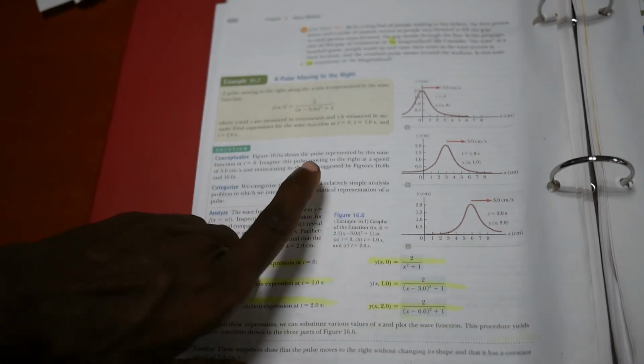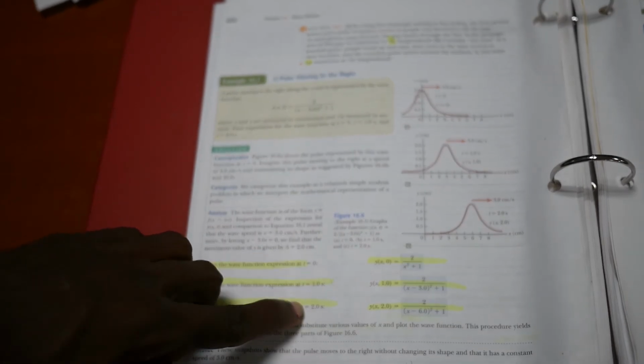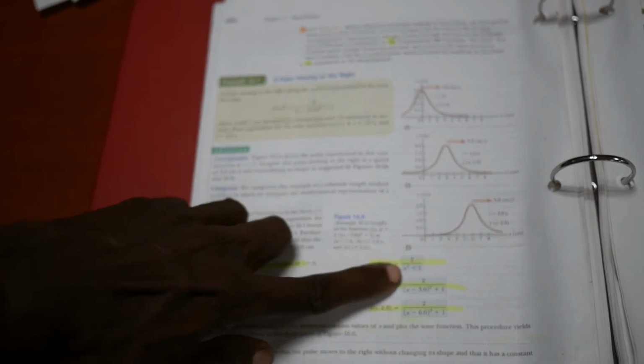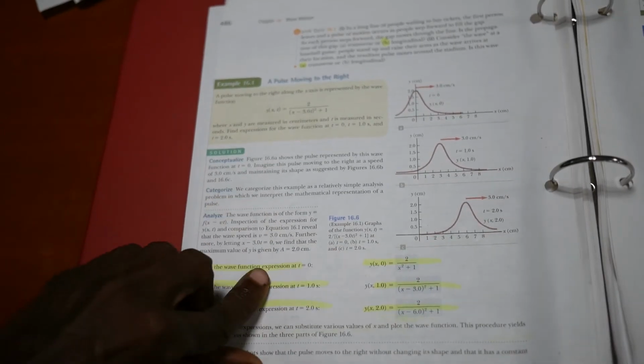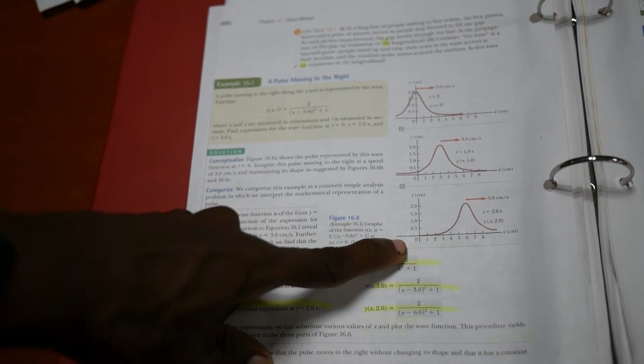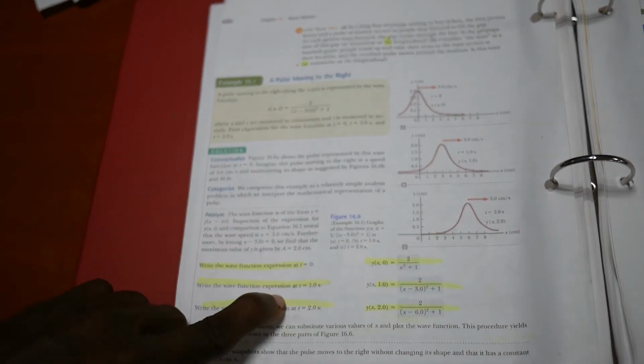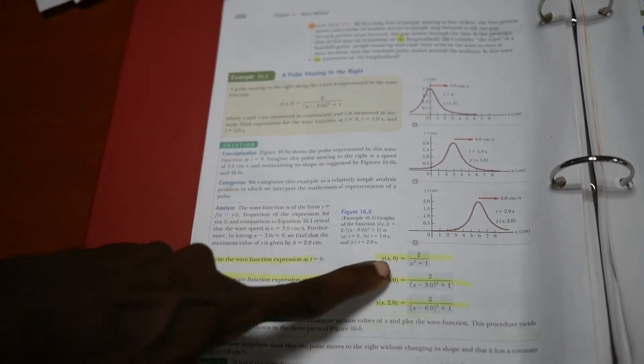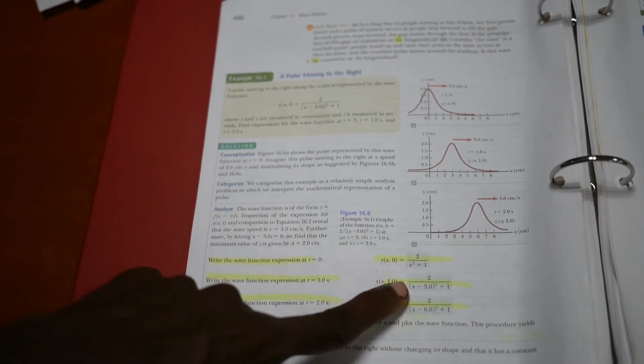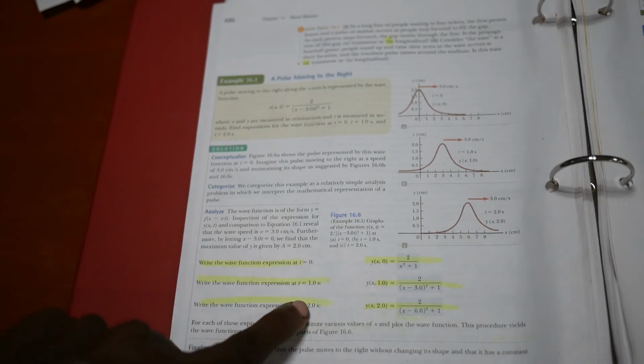Now, if we ask what will be the height of an element that is 10 meters away from this pulse at time 0 seconds, 1 second, and 2 seconds, all you do is put 10 in the expression that represents 0 seconds, and the number you get is the height. For the expression that represents 1 second, you put 10 here and get the height of the element at 1 second, and for 2 seconds, you put 10 in this equation, right?